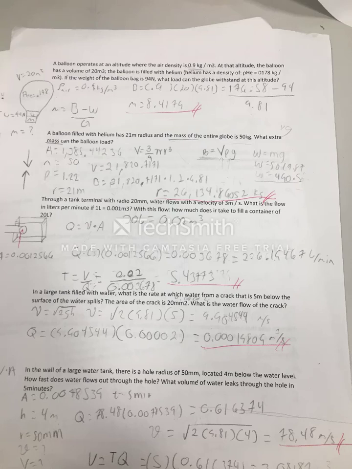We use the buoyant formula, which is volume times density times gravity, which will be 0.9 times 20 times 9.81, and the result will be 176.58. We subtract the weight and divide by the gravity. The last result is 8.4179 kilograms.